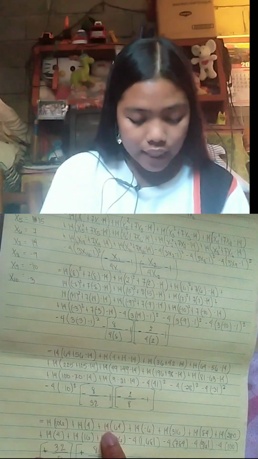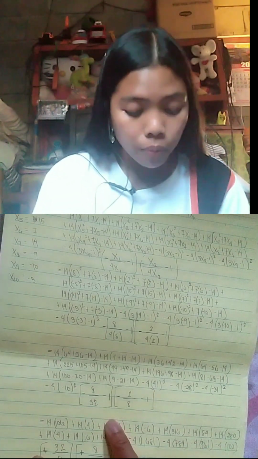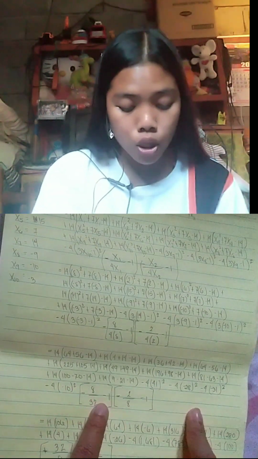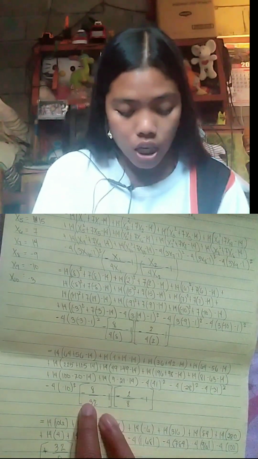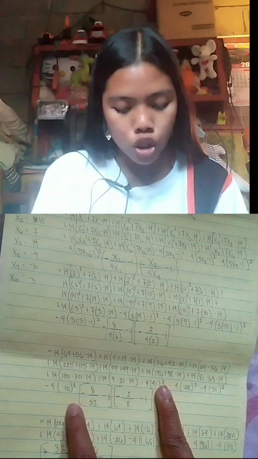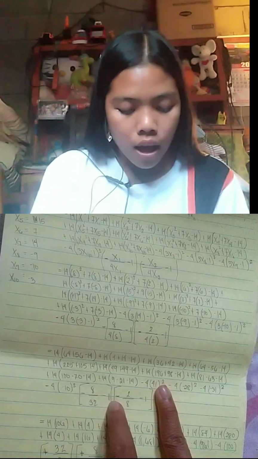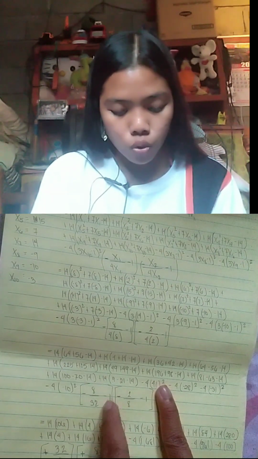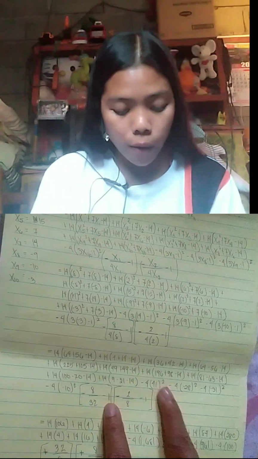While here, what I did is cross multiplication, because we will subtract the fraction from the whole number. So I put a denominator of 1 here, same as the numerator.